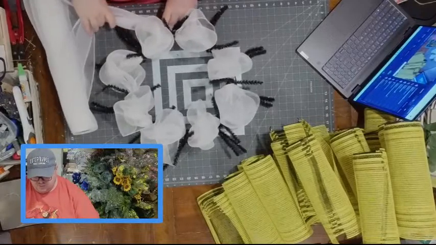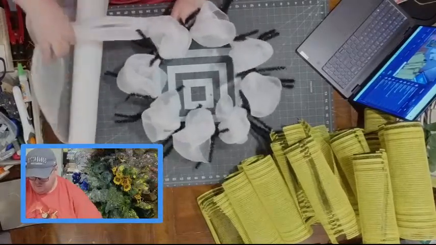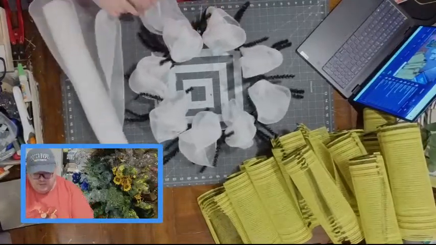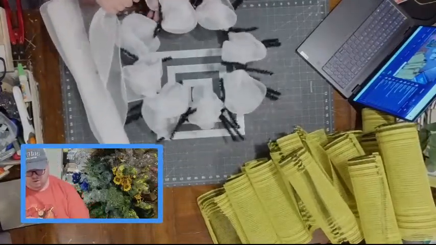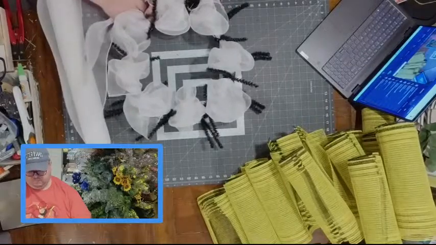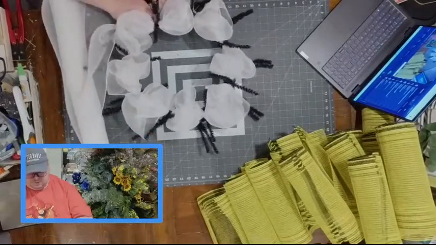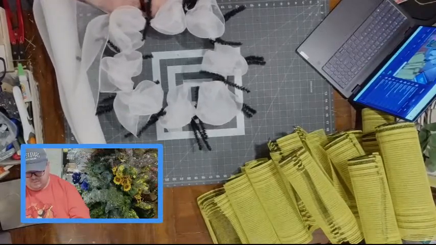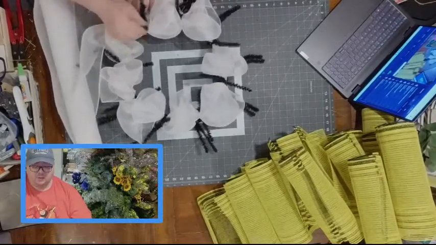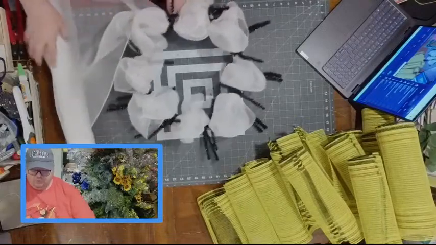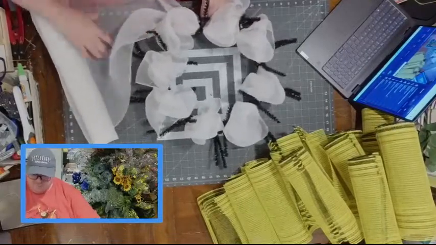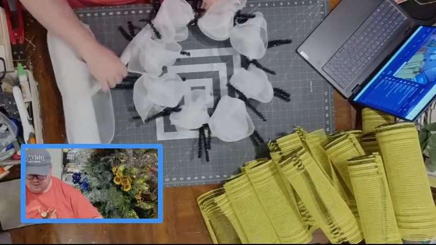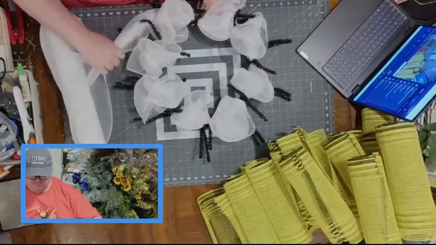Other than those 2 times, I do not open my ties back up when I'm putting ribbon in or putting in tails, putting in anything else into the wreath. I do not go back and reopen my ties, because especially on these pencil wreath forms, you've got plenty of tie without having to constantly go back and open it up.